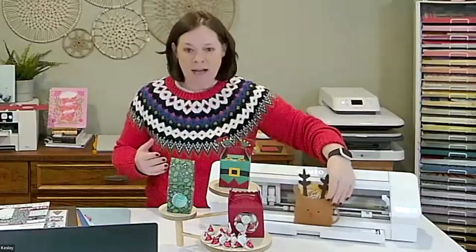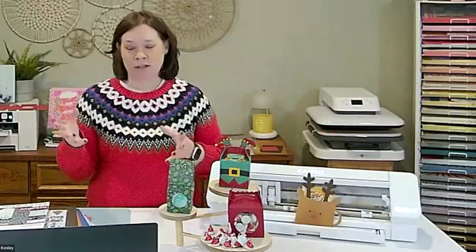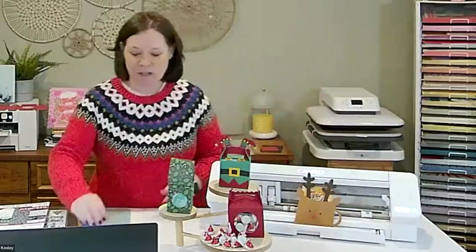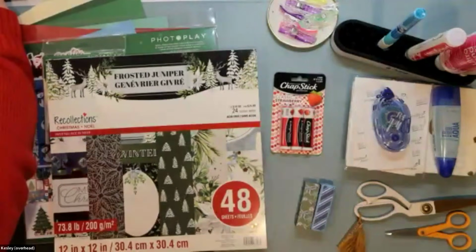So we're going to go over how to find these items in the Silhouette store and then adding them to your library and selecting them from your library. So why don't I go ahead and get started? I'll share my screen first and we'll start from that.